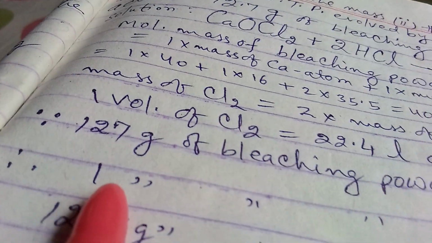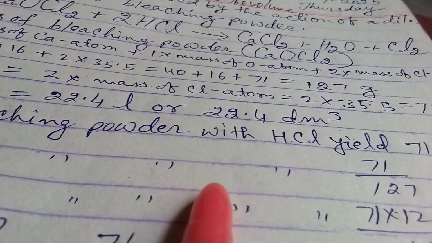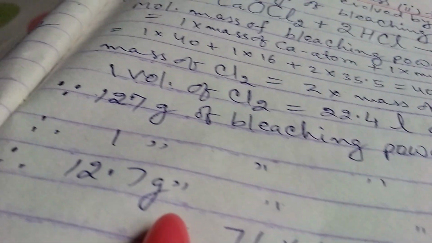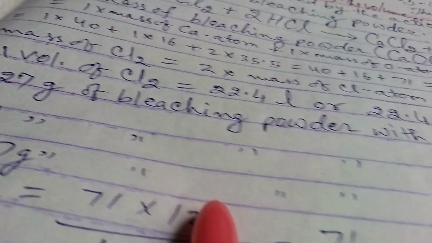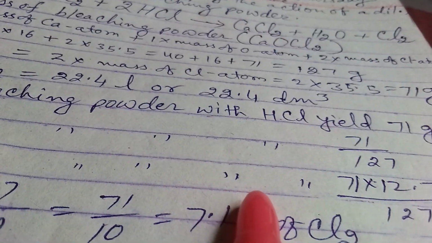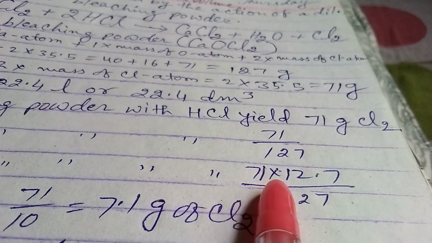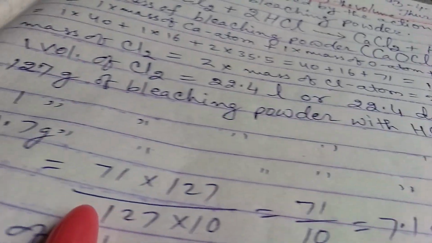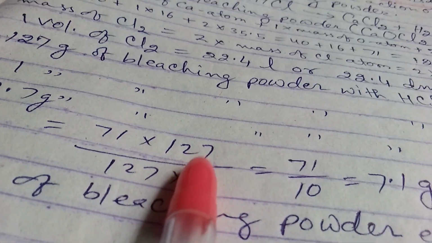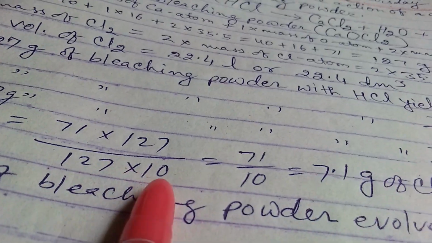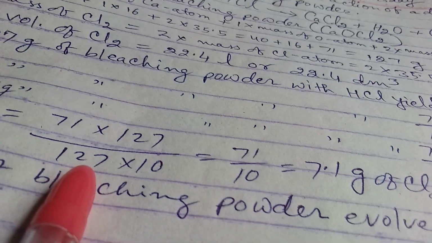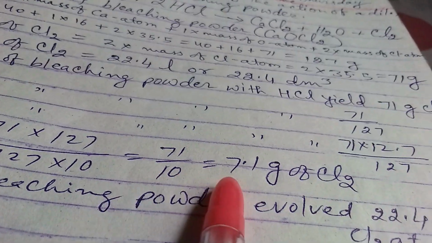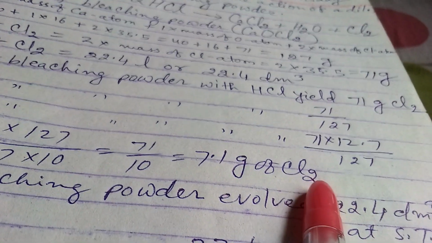Therefore, 1 gram of bleaching powder with HCl will yield 71 by 127, and therefore 12.7 gram of bleaching powder with hydrochloric acid yields 71 into 12.7 by 127. After removing the decimal, we get 71 into 127 by 127 into 10. 127 in the numerator and denominator both are cancelled, and that is equal to 71 by 10 equals 7.1 gram of chlorine.